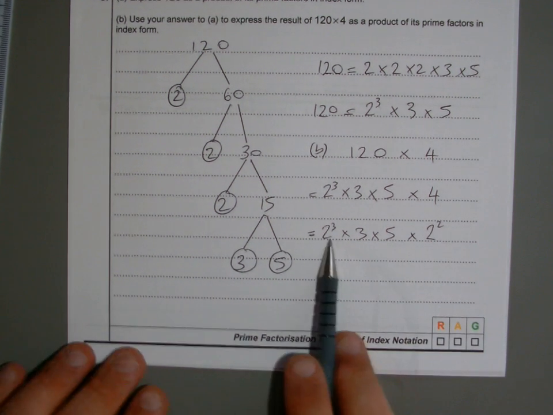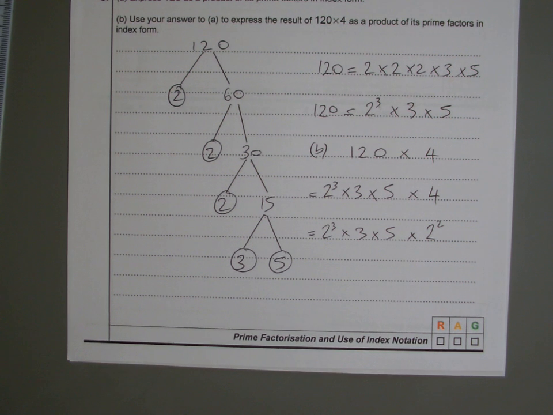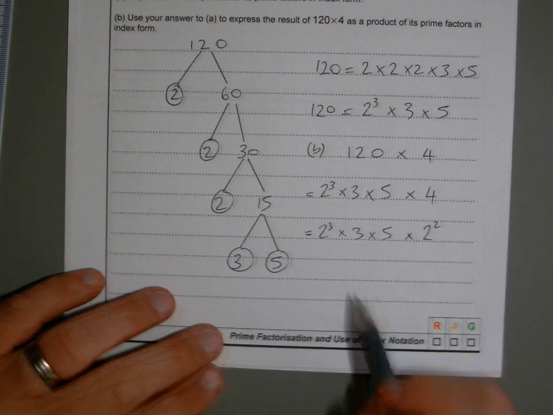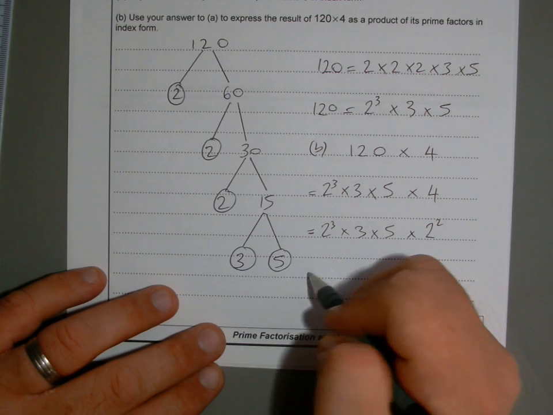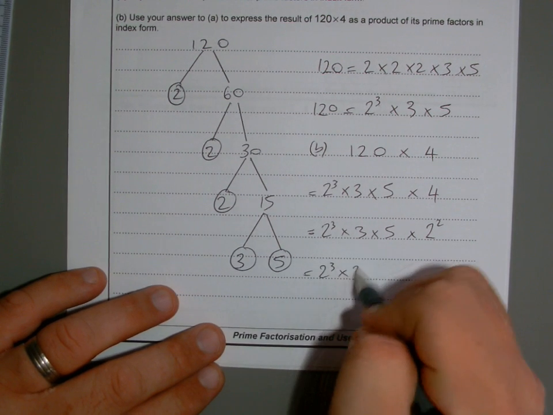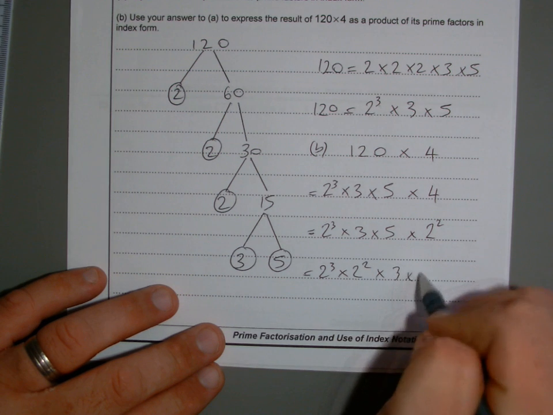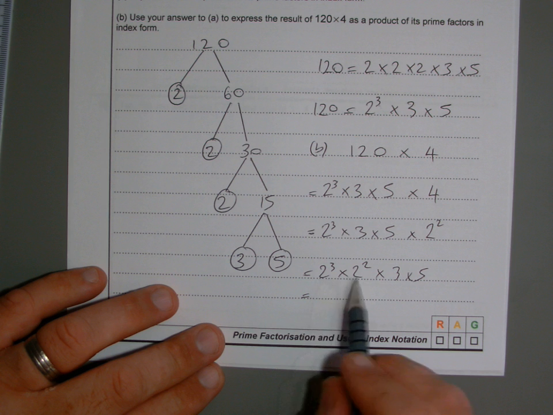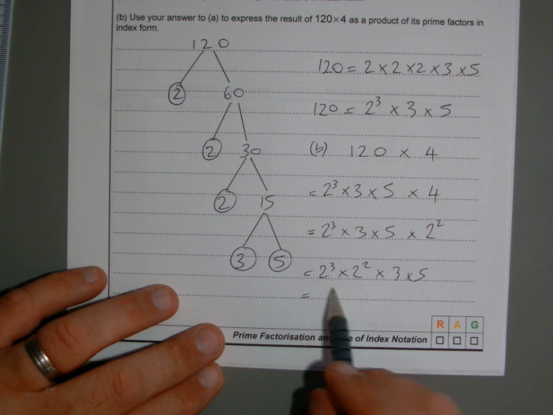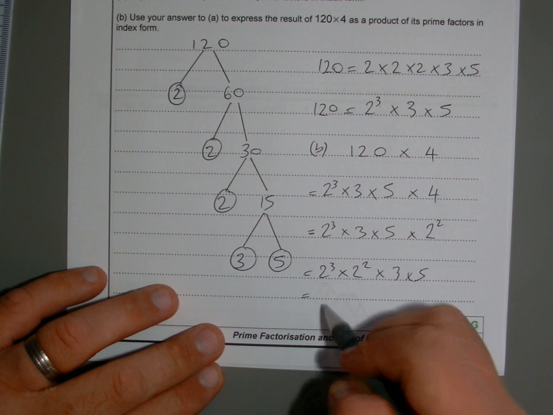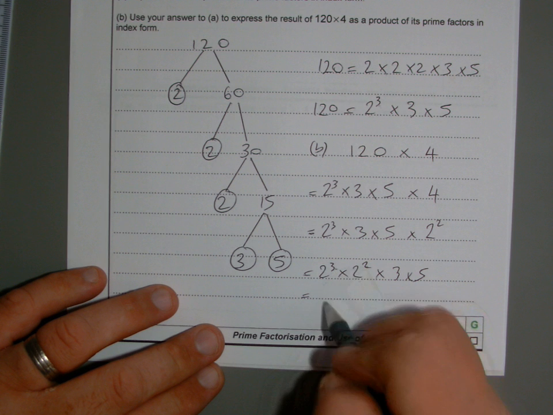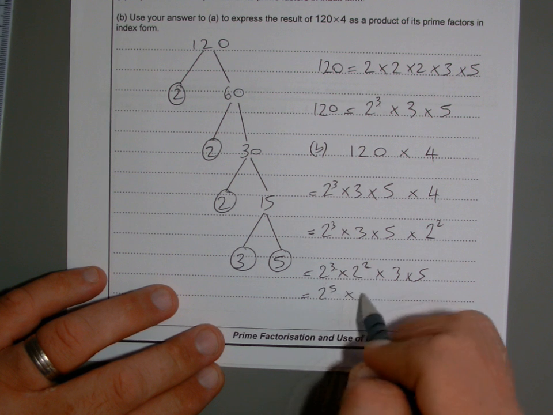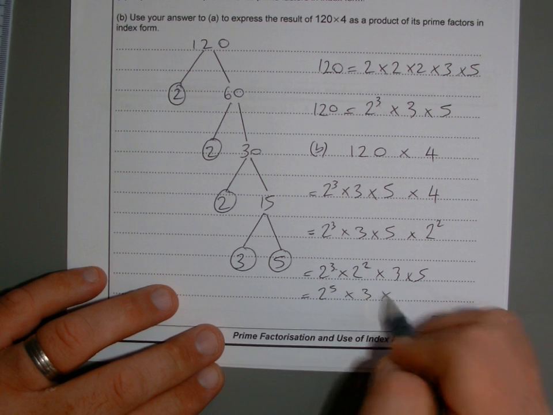So now I've got all prime numbers here. And we can tidy this up a bit. We can make it a bit neater by putting the 2's together. So I've got 2 cubed times 2 squared times 3 times 5. And what you remember with indices, when you've got the product where the bases are the same, you can actually put these together. So if you remember, you add the powers, so you get 2 to the power 5 times 3 times 5.